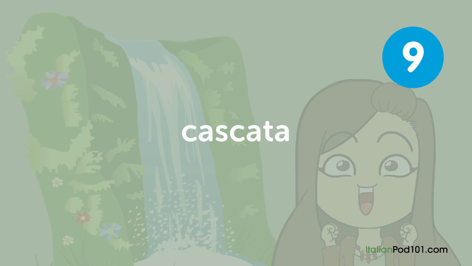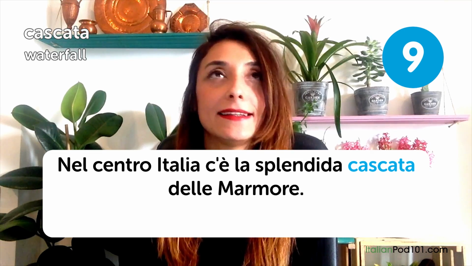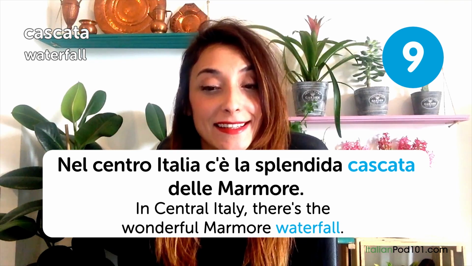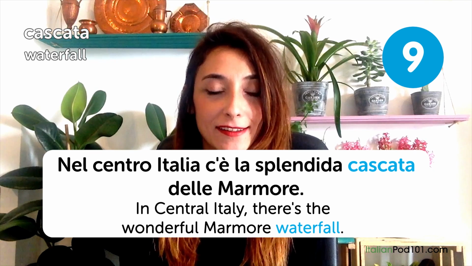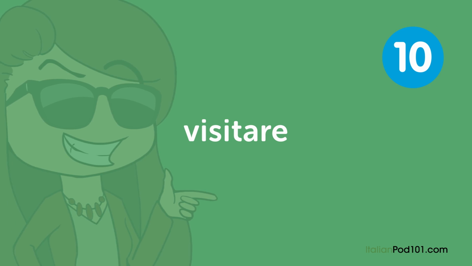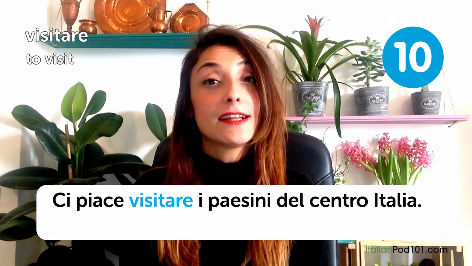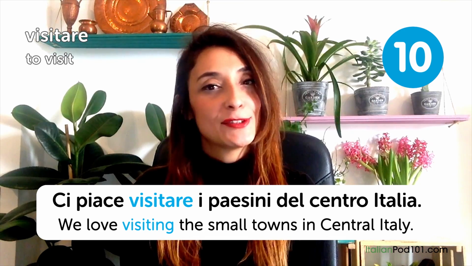Cascata, waterfall. Nel centro Italia c'è la splendida cascata delle Marmore. In central Italy, there is the wonderful Marmore waterfall, and it's actually pretty spectacular too. Visitare, to visit. Ci piace visitare i paesini del centro Italia. We love visiting the small towns in central Italy.